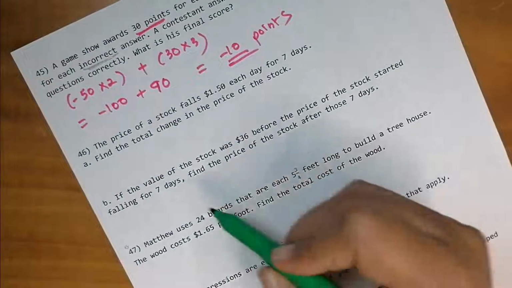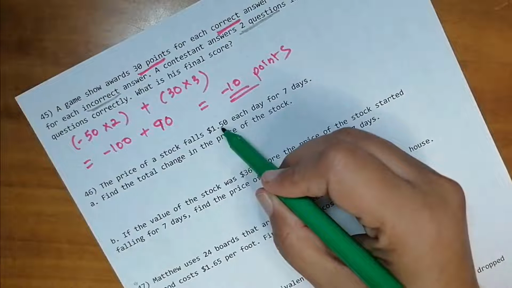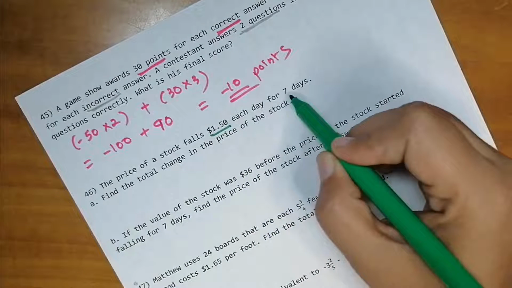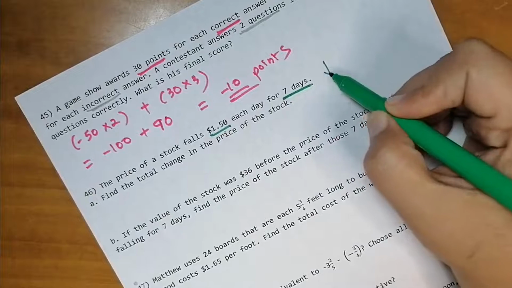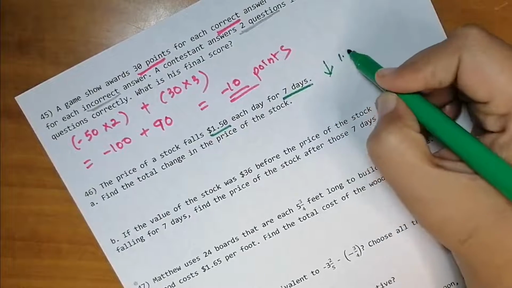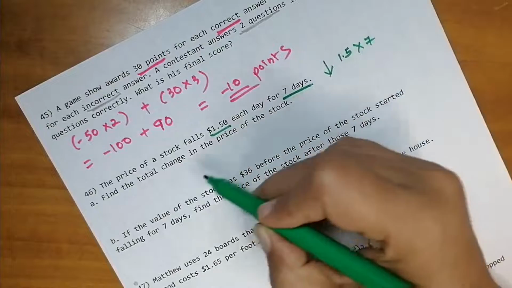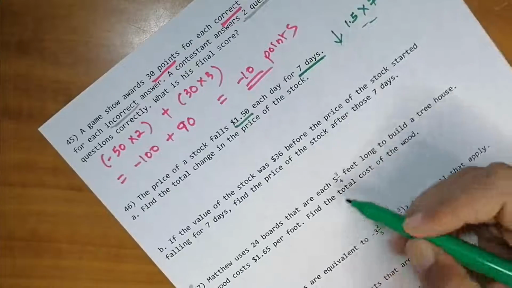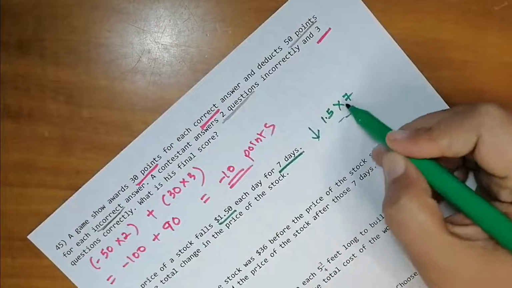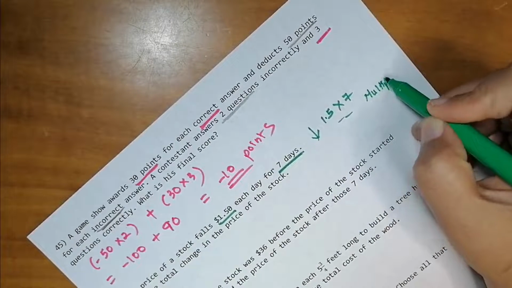Now here, the price of a stock falls $1.5 each day for 7 days. So it's falling down by 1.5, and for how many days? 7 days. Find the total change in the price. So you know what you have to do, right? Each day it's falling. So repeated addition, which means multiplication.